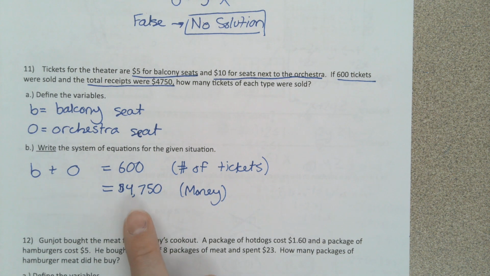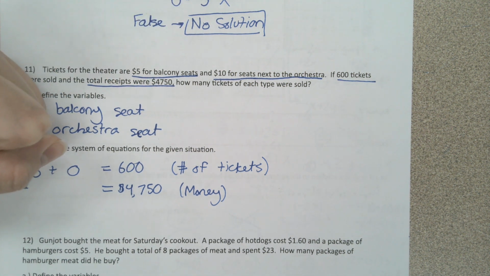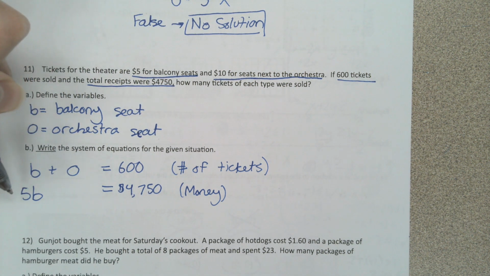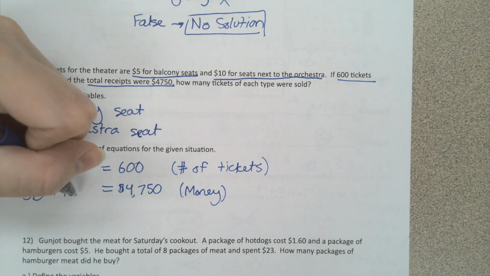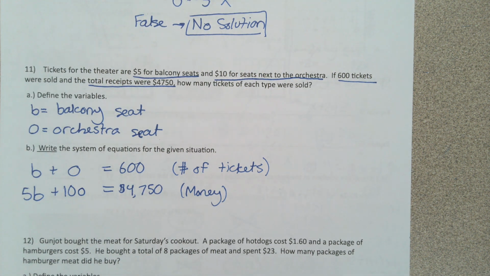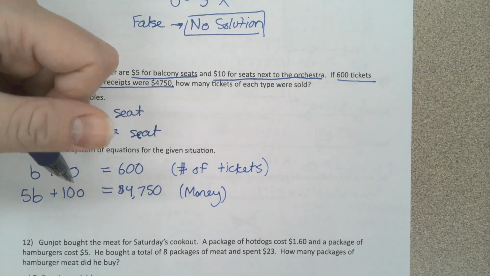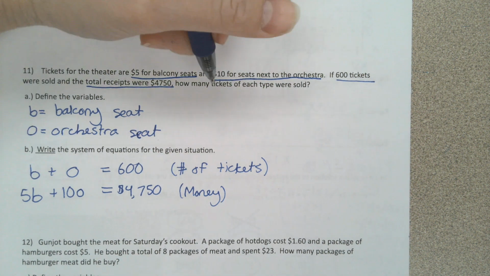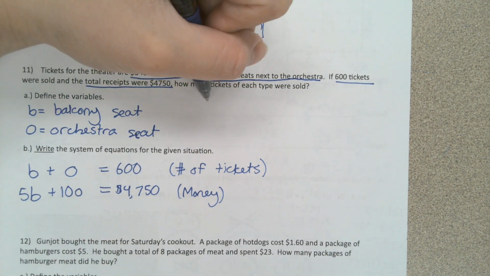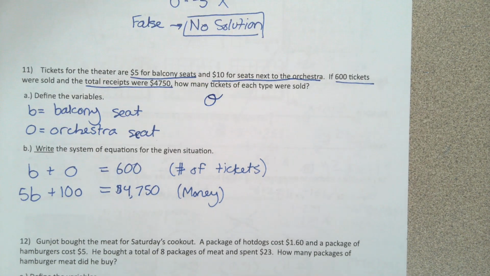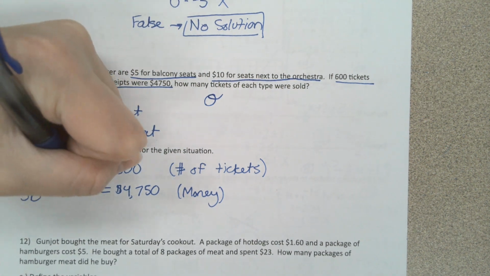Now, the second equation is where we care how much each of these seats cost by themselves. So, if I purchase a balcony ticket, it is $5. So, $5 for each balcony seat plus $10 for each orchestra seat. Now, you might be able to see why O is not the best letter to use here. I like to modify it in a way that makes it obvious that this is the O. So one thing we could do, we put a line through it. You could do something to distinguish this, that this is clearly an O and this is a 0. So the cursive O looks like that. So you can maybe do that just so you know that, hey, that's an O and not a 0.